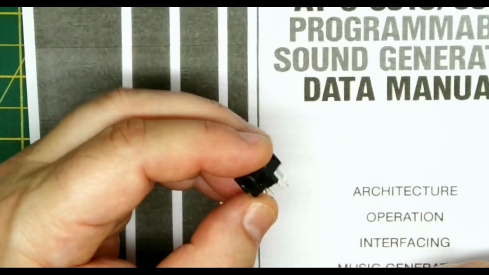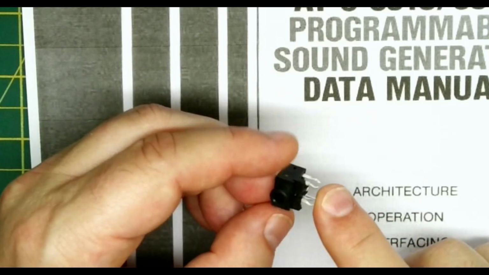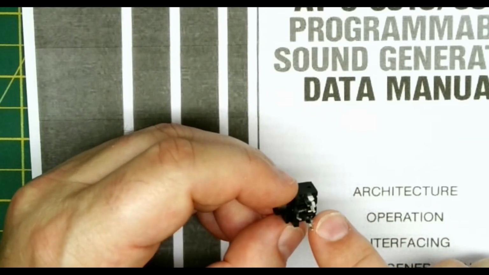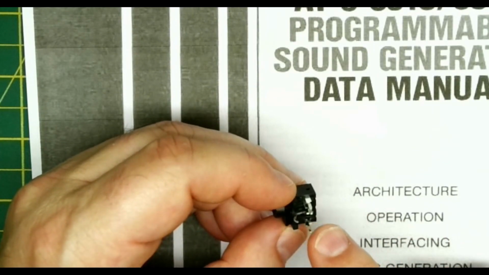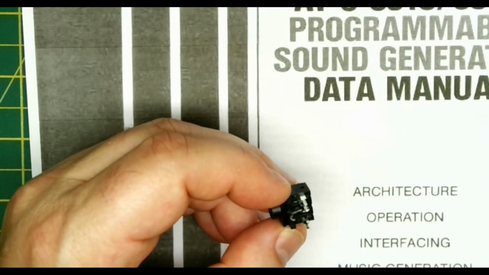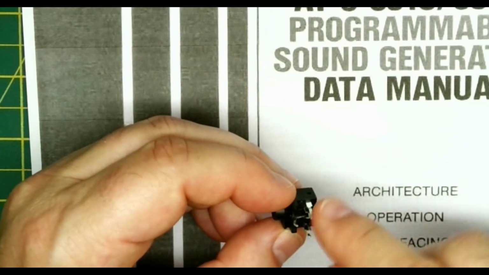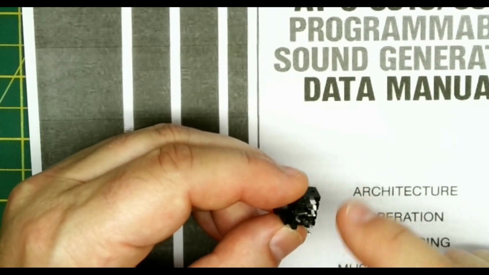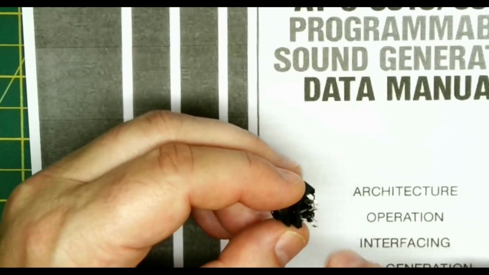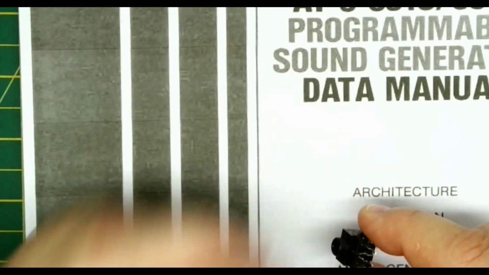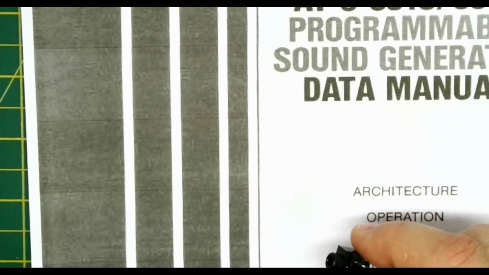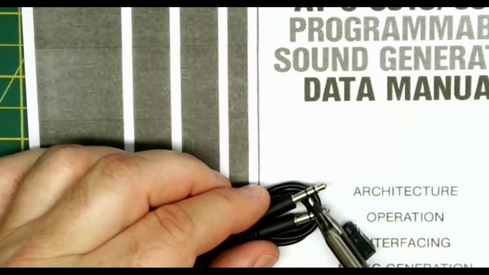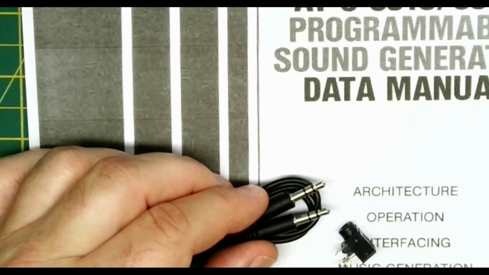We also need a 3.5mm phono socket, and you can see this is a PCB mounted one. Now the pins here: we've got the ground pin, the tip, the ring and the sleeve pin. So the sleeve is the ground pin, the tip will be the left channel, and the ring will be the right channel. If we actually look at a cable, you can see that's the tip, that's the sleeve, and that's the ring on these.